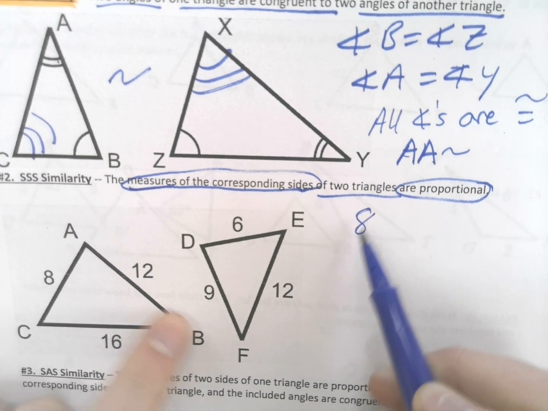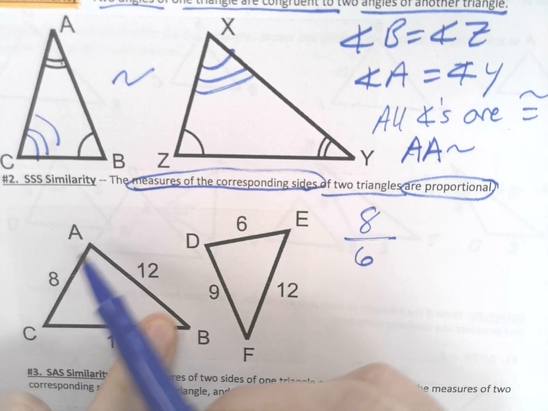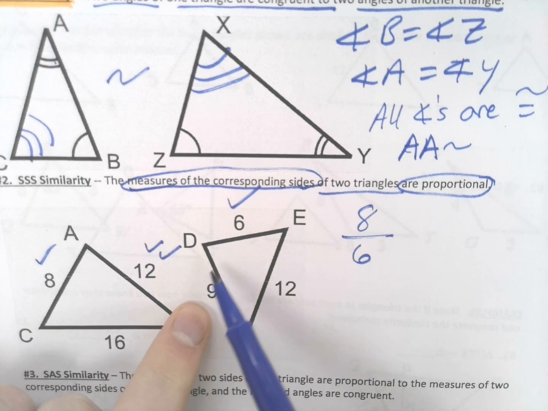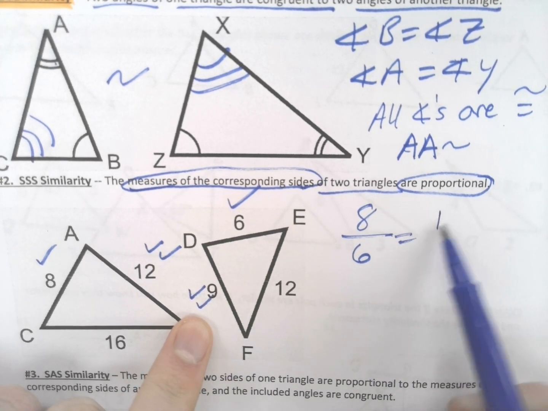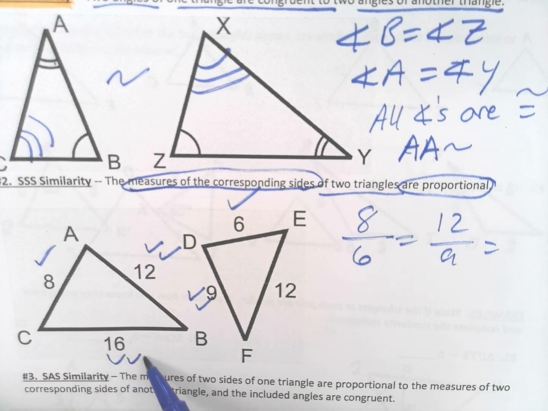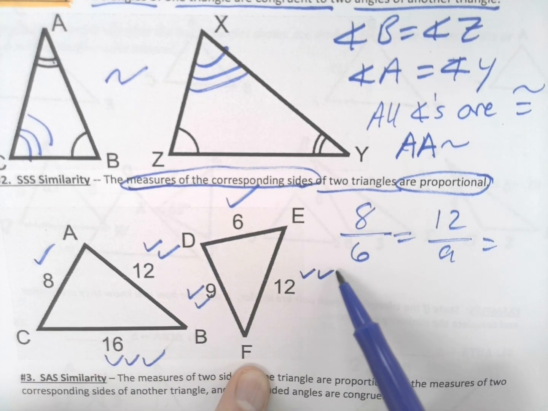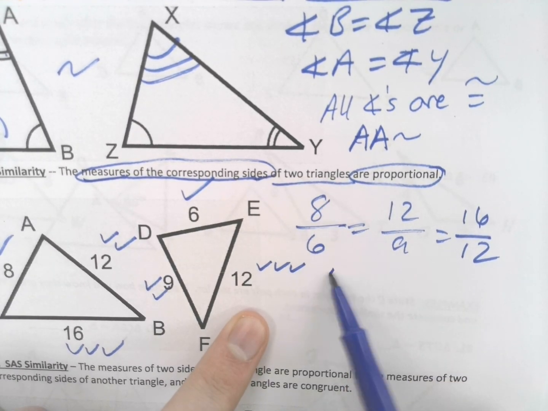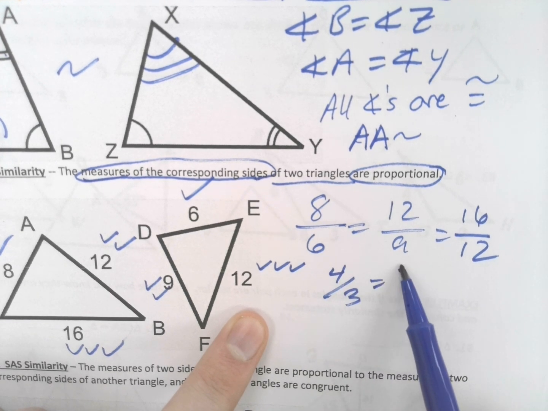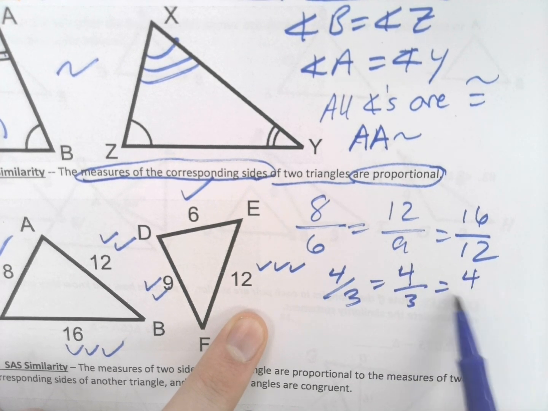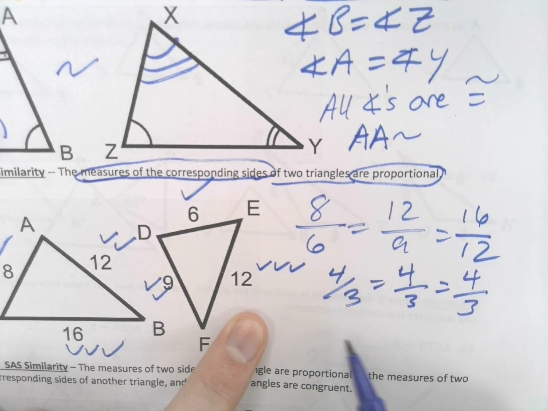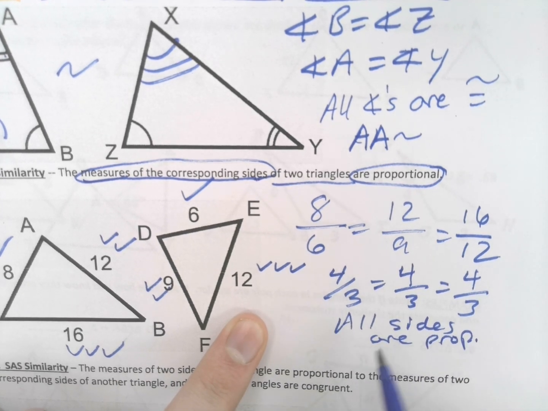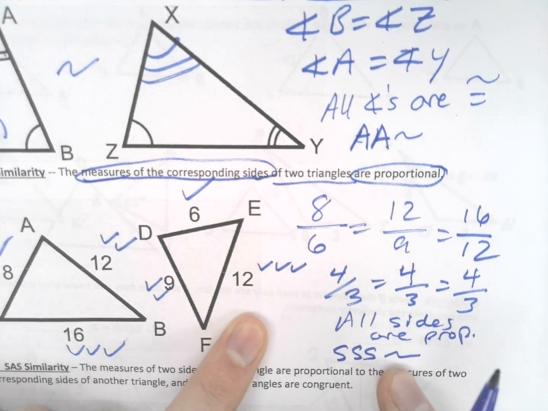And so we see that we've got 8 over 6. You've got 12 would line up with 9. And then, of course, you've got the long side, 16, which lines up with the long side, 12. And when you reduce all these, check it out. 8 over 6 reduces to 4 over 3. 12 over 9 reduces to 4 over 3. And 16 over 12 reduces to 4 over 3. So all sides are proportional. Therefore, we've got side, side, side similarity.